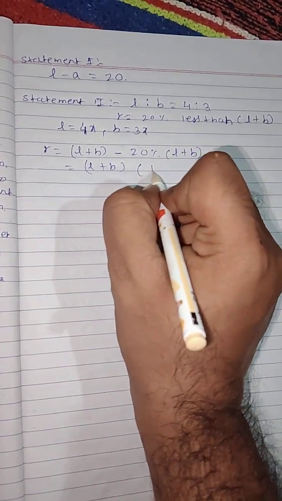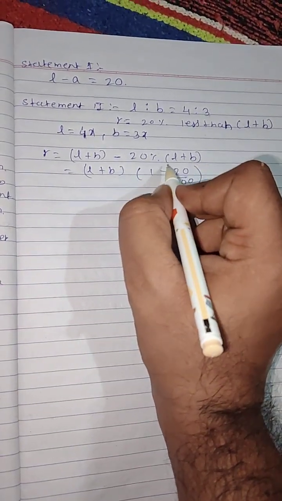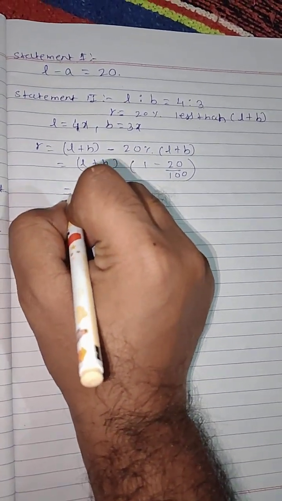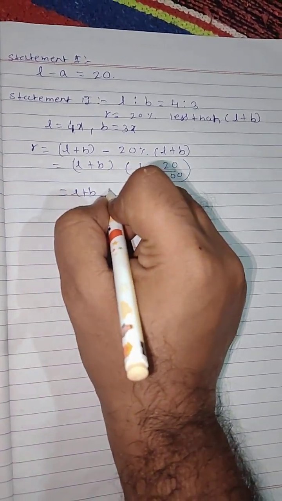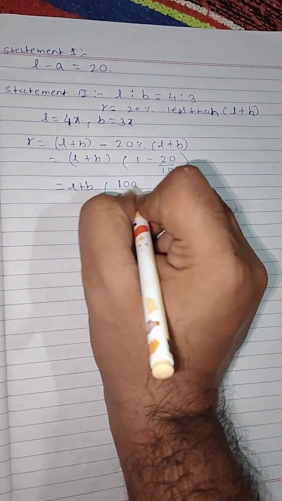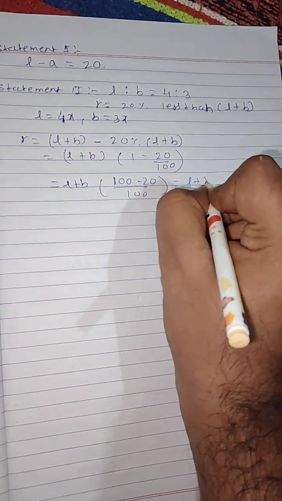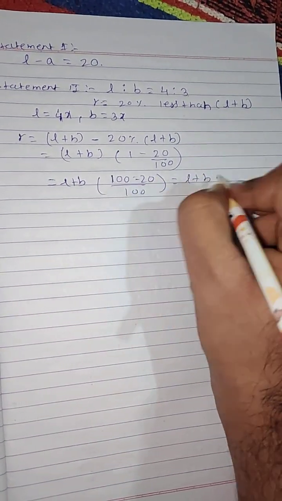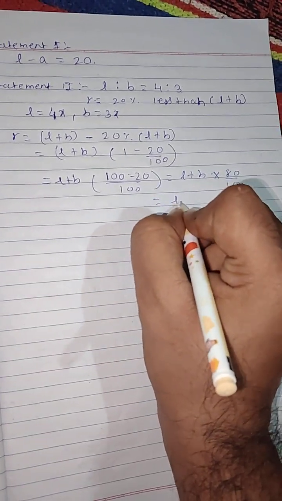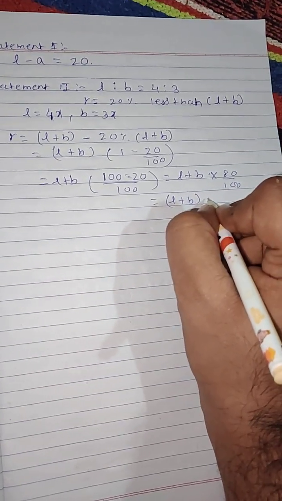So inside the bracket, 1 minus 20%, and 20% means 20 by 100. So L plus B times, here it is 100, cross multiply, 100 into 1 is 100, minus 20 by 100. So L plus B will be 100 minus 20 is 80, 80 by 100. So L plus B times 80 by 100, which will be 0.8.